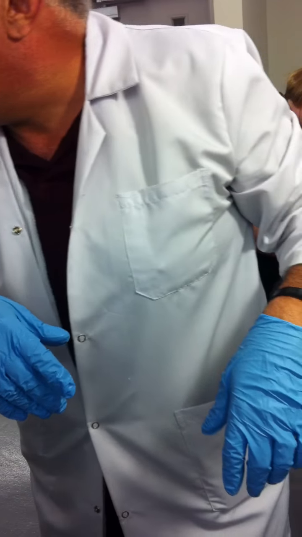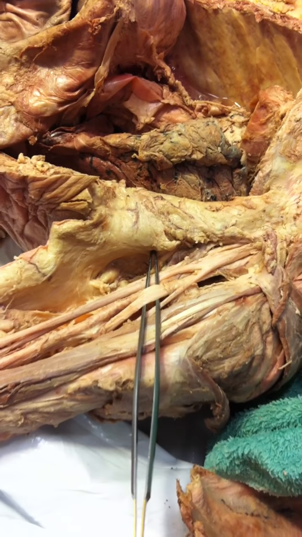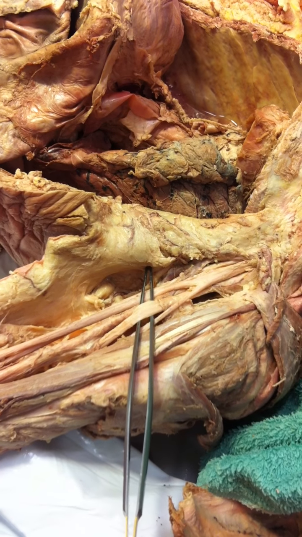Wrist drop. Please write it: wrist drop, not hand. Okay, guys? Radial nerve. All right?